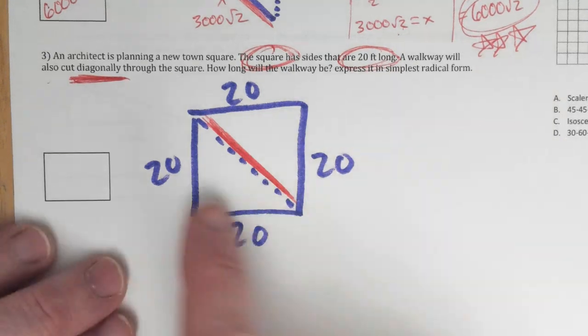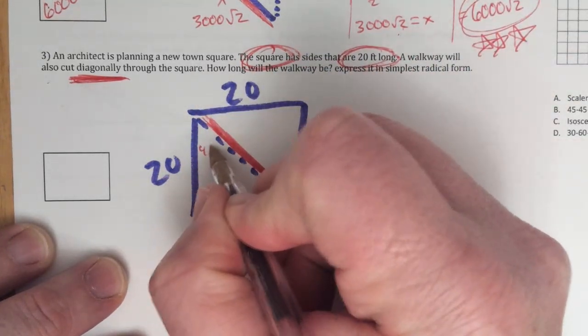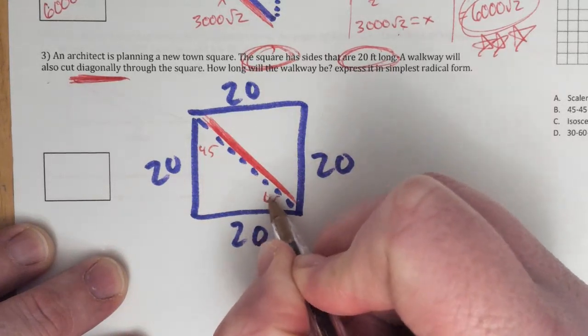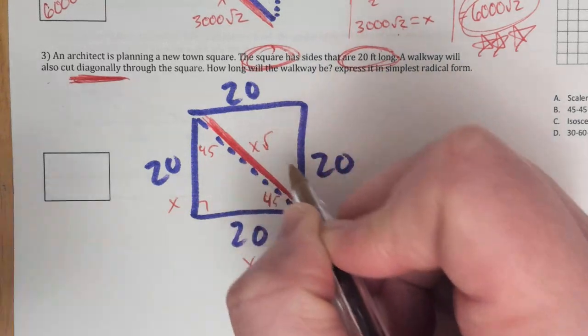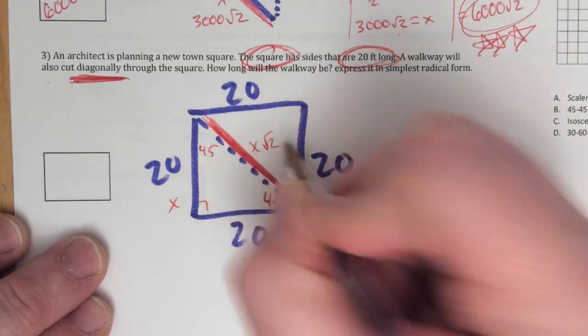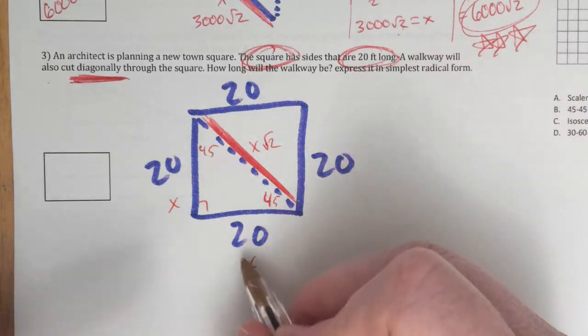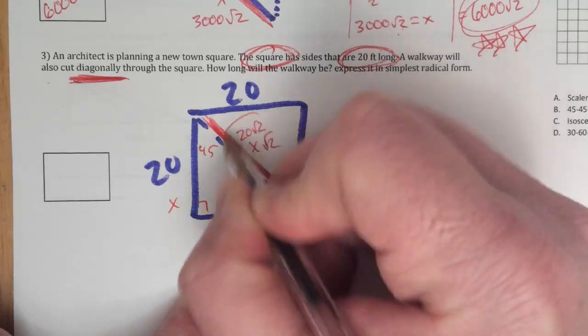All right, so if I just focus on this, then I know that this is 45 and this is 45, right? And this is 90. So this be x, x, and this is x radical. Is it 2 or 3? X radical 2, because there's 2 equal sides on that triangle. All right, so if this is x, then this would have to be 20 radical 2.